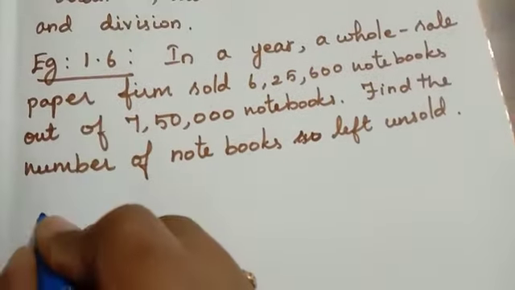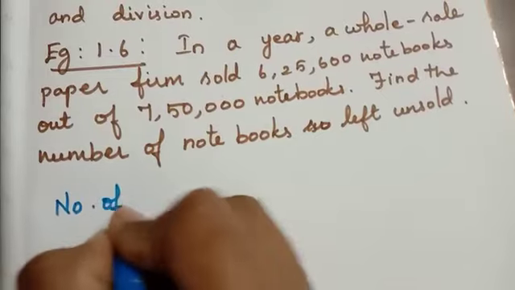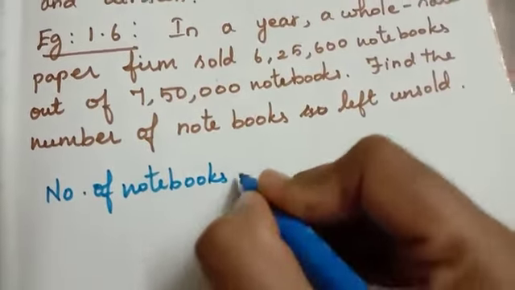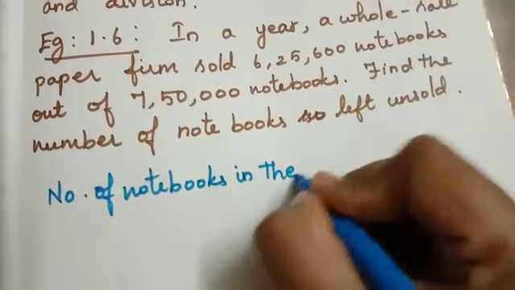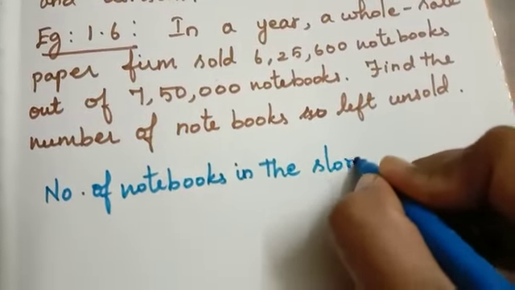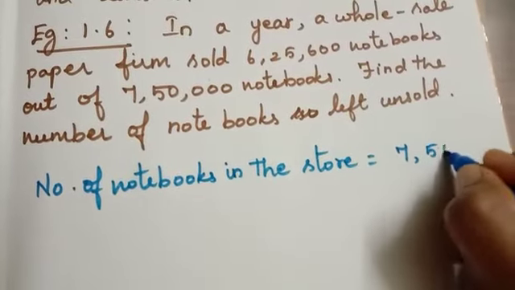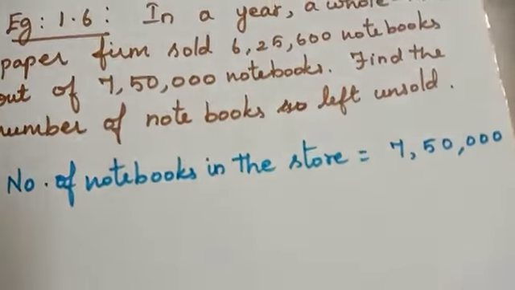Therefore, number of notebooks in the store. So how many notebooks were there? Write it legibly. 7,50,000. Yes.